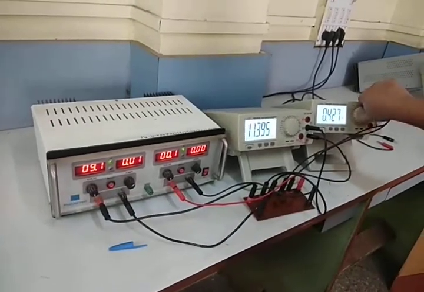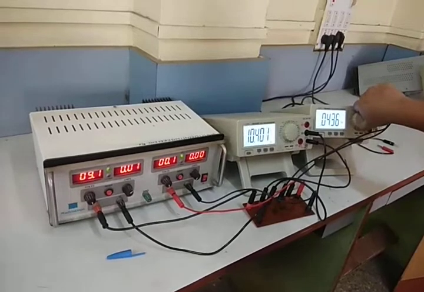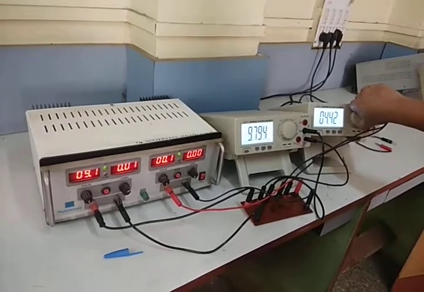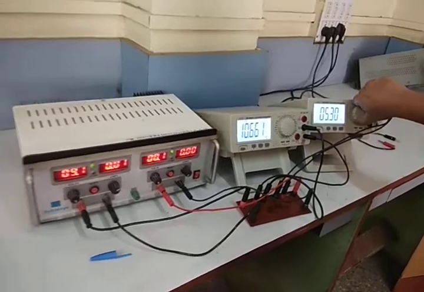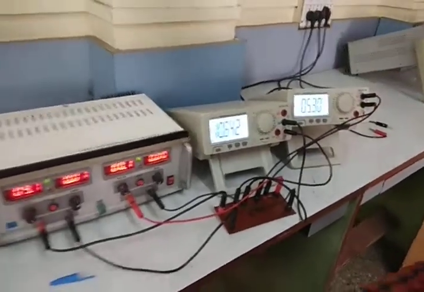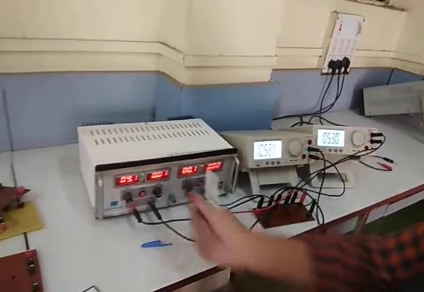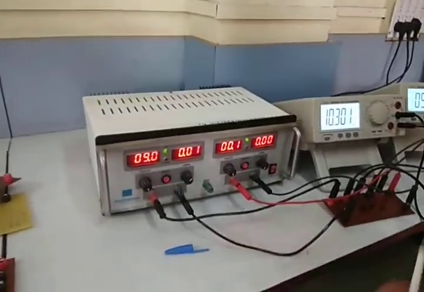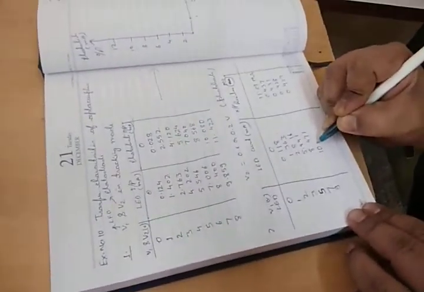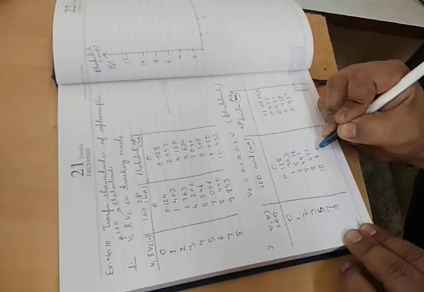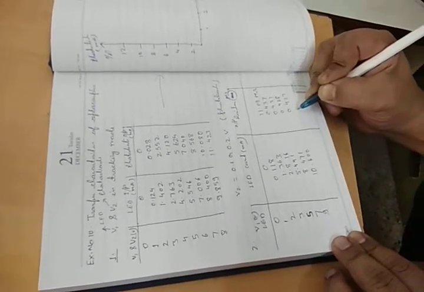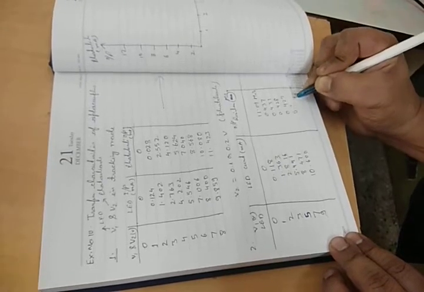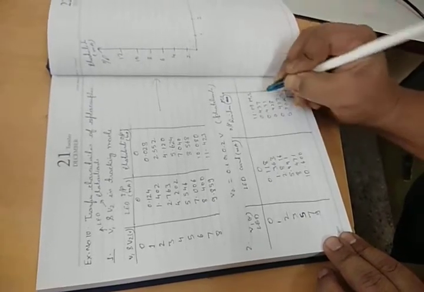I think we have to change the scale to have a good reading. Yeah, we have to change the scale. Now we are getting a good reading. So at 9 volt, it is coming 10.600 milliampere and the resistance is 5.30 kilo ohm. For the rest also we will check.